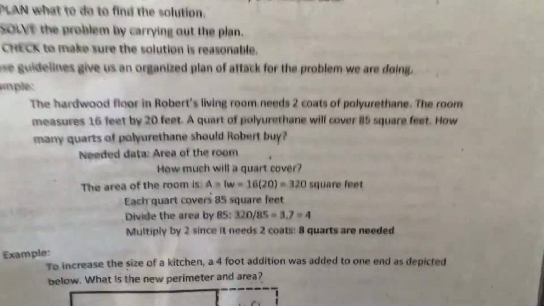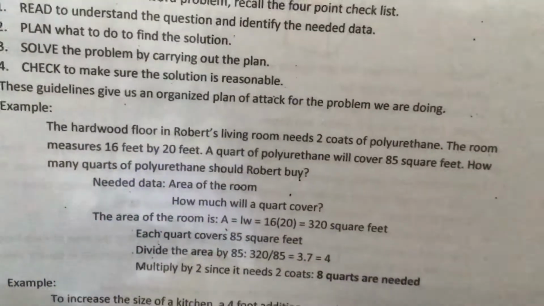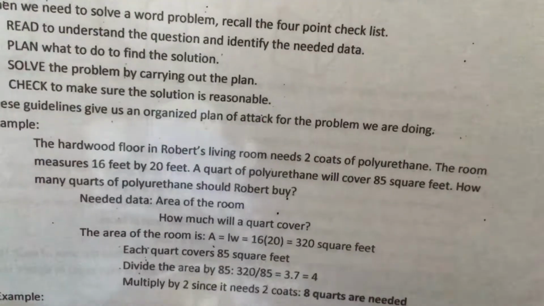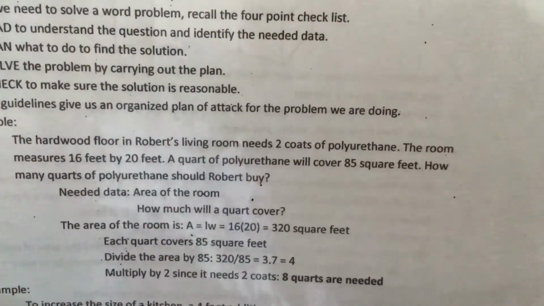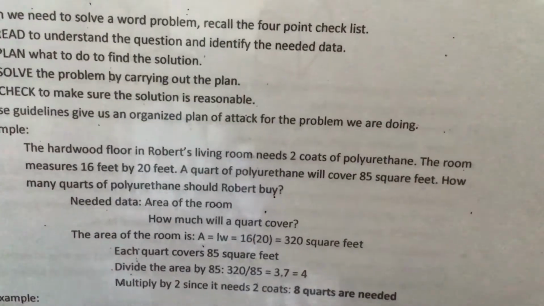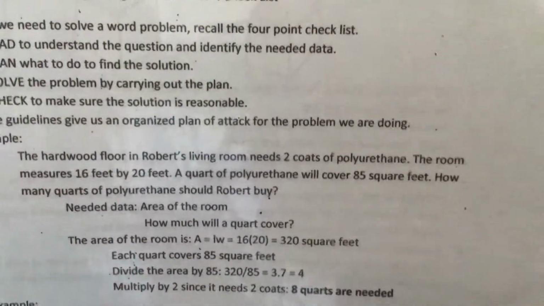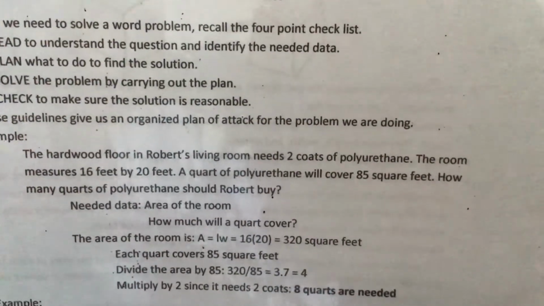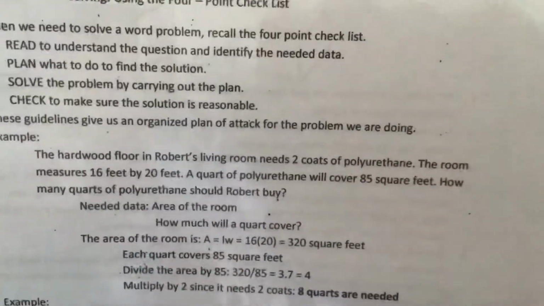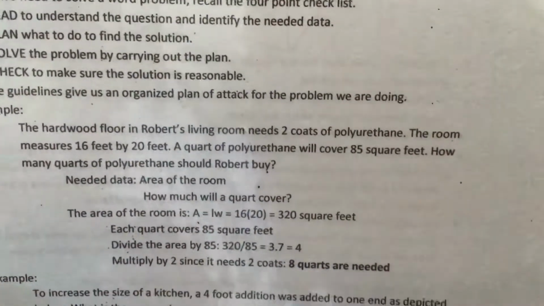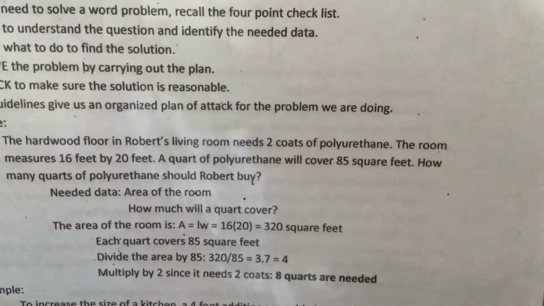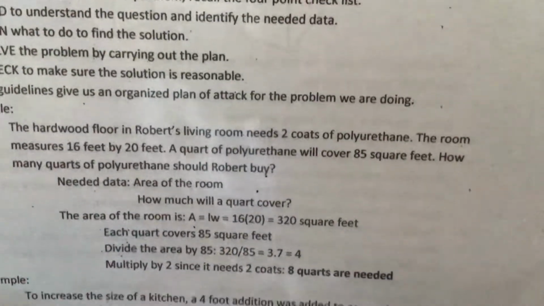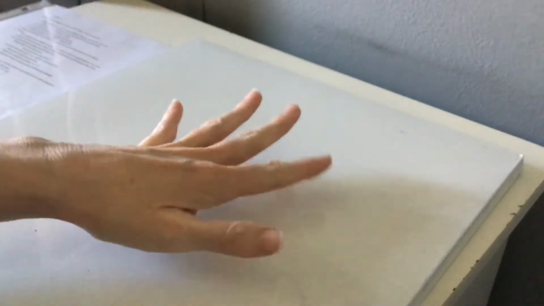So 2 problems. The first one: the hardwood floor in Robert's living room needs 2 coats of polyurethane. The room measures 16 feet by 20 feet, and a quart will cover about 85 square feet. So how many quarts do we need to cover the floor? So we want 2 coats, and we're going to cover the entire surface of the floor, right? So if we think of this as our floor, we're looking to cover it up.